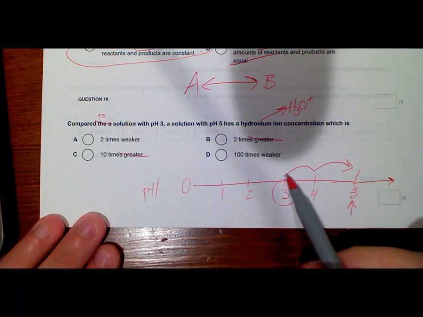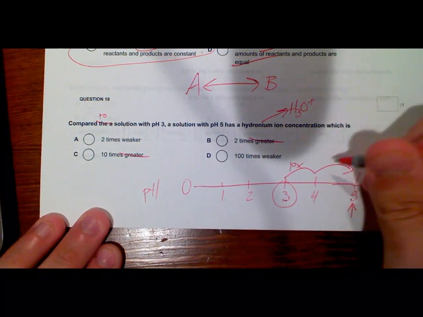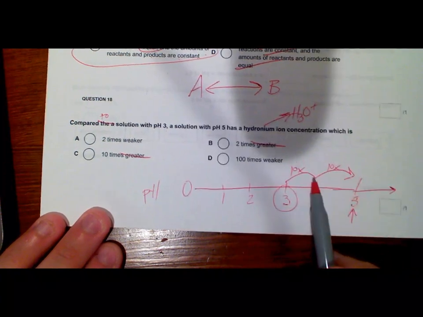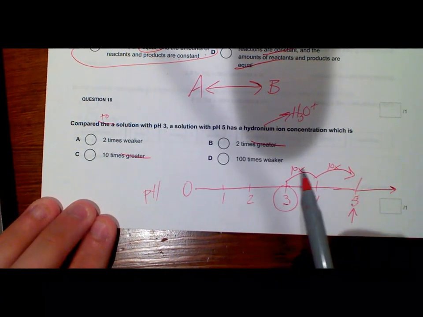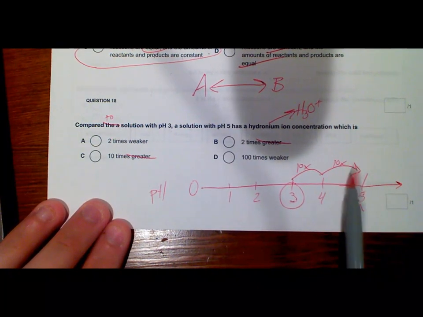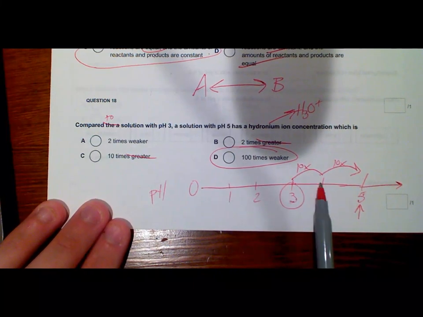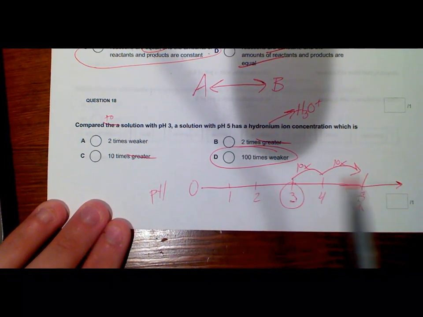Well, how much weaker? It is 2 steps on the pH scale. This is a 10 and then another 10 fold change. So 10 times and 10 times, it's not adding them up. It's 10 times 10 equals 100 times weaker of an acid. It's only 2 steps, but every time you move, it's a tenfold change. So if, let's say, it was pH 1 to 5, it would be 10 times 10 times 10 times 10. You'd have a bigger number. If it's only 4 to 5, it's only 10 times. This is 10 times 10, which is 100 times, and it's weaker because you're going towards the right, away from all the acids.